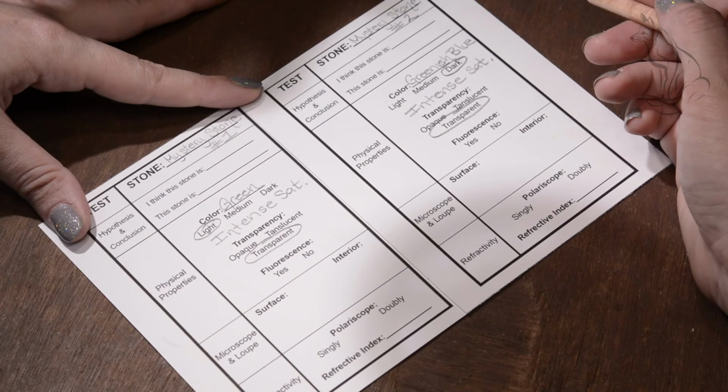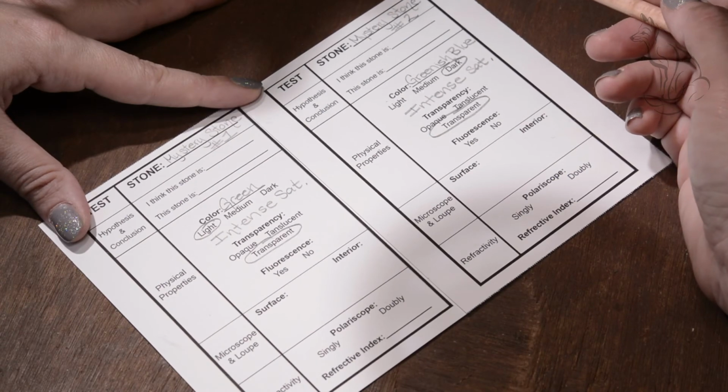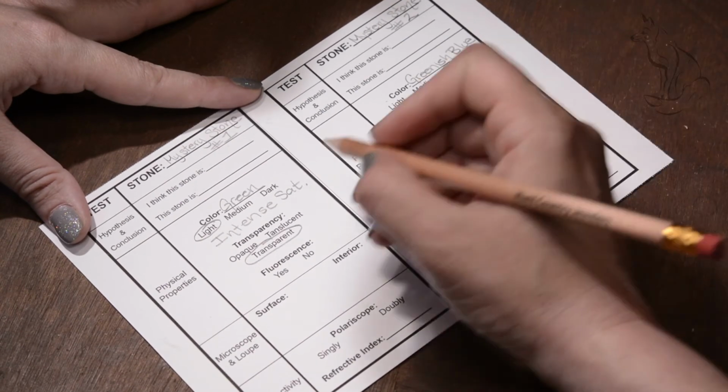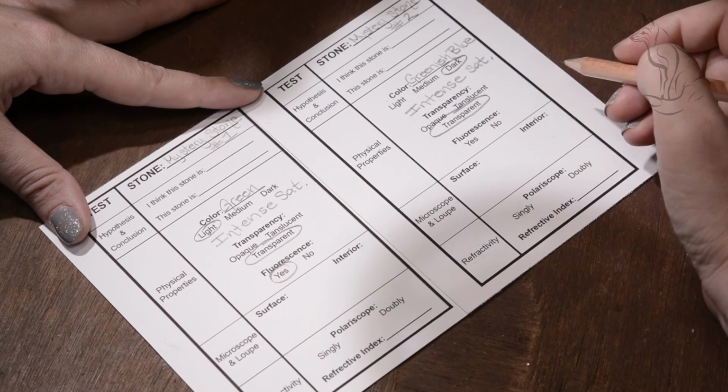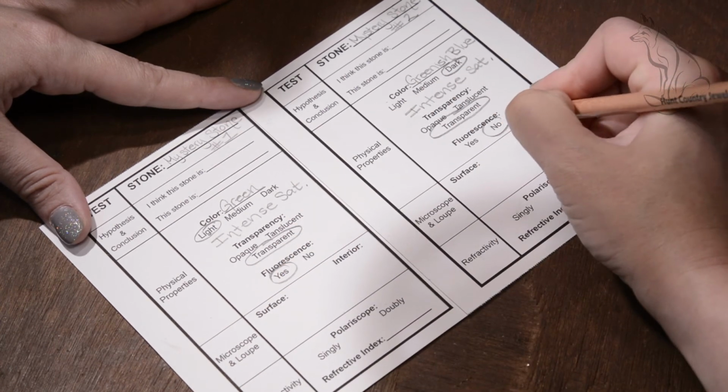And it means that there is no fluorescence. This stone has 0 fluorescence. Mystery Stone number 1, fluorescence? Yes. Mystery Stone number 2, fluorescence? No.